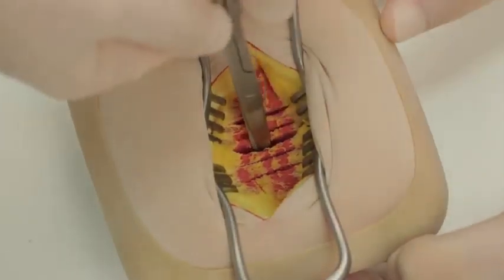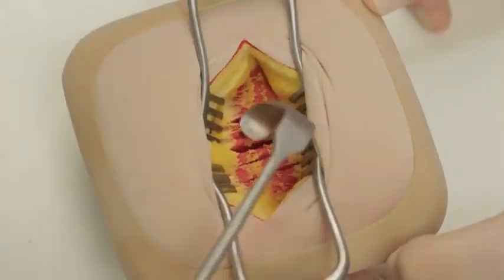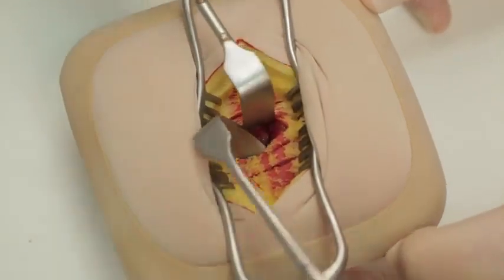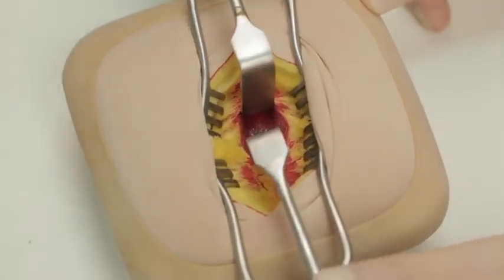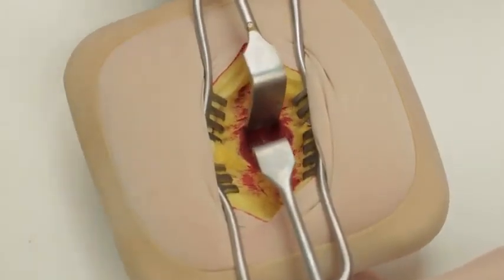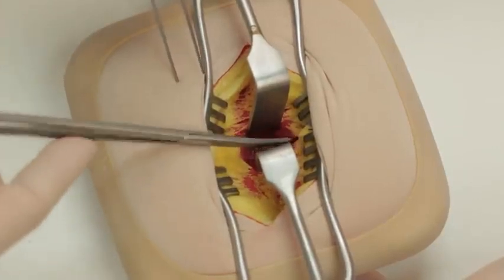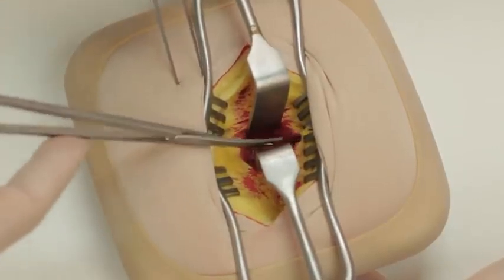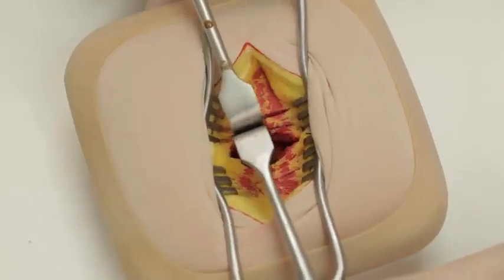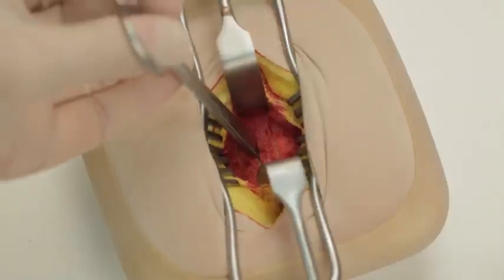We have purposefully scored this model to demonstrate the technique, although in the models with which you are presented, this will not be evident. The split can be widened using Langenbeck retractors to display the muscle underneath. Transversus abdominis should also be split in the line of its fibres.